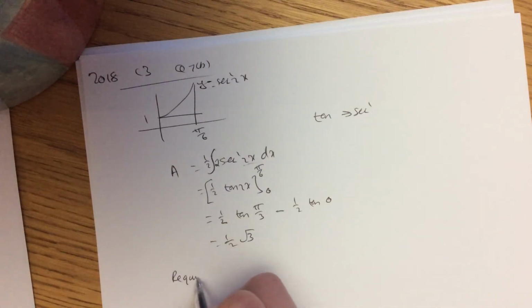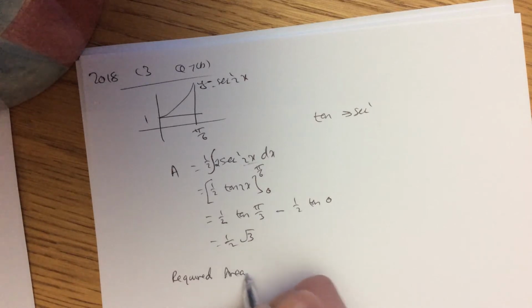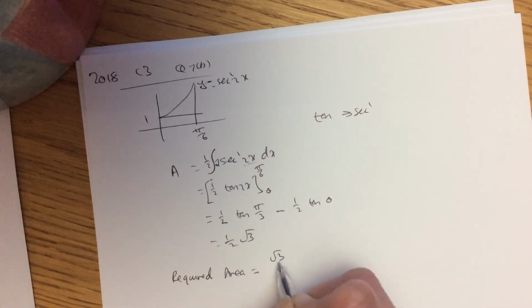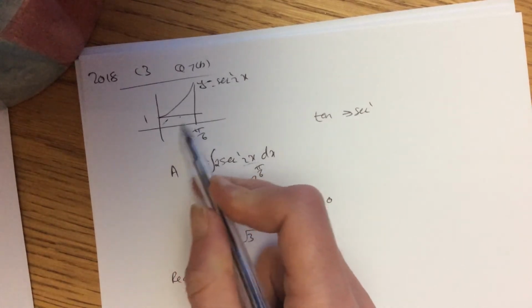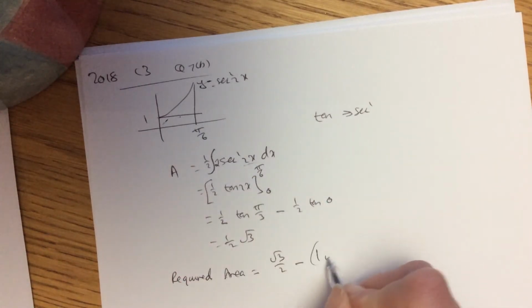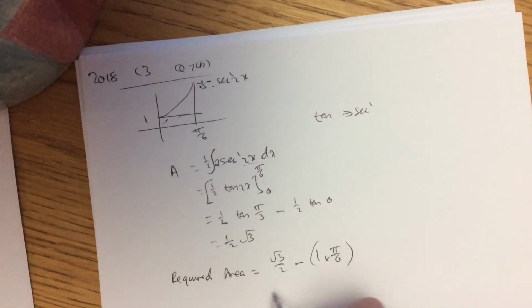Now, the required area is your area under the curve minus your rectangle. Now, your rectangle there is 1 times pi over 6. So your answer is 0.342.